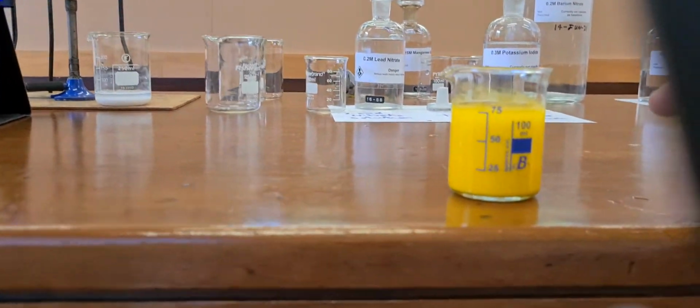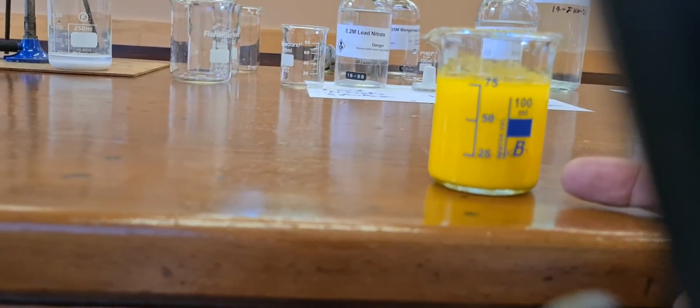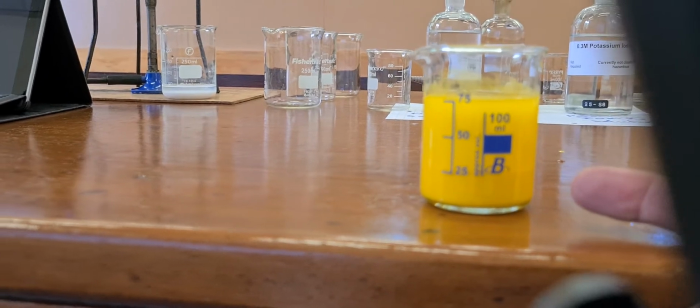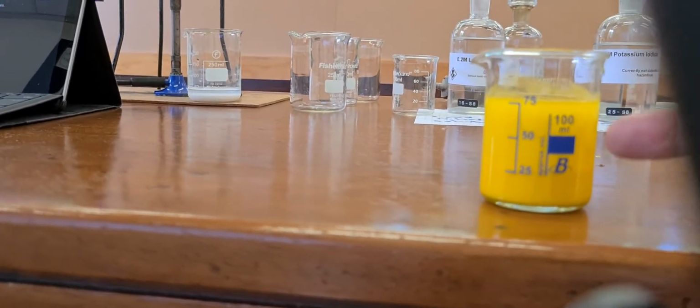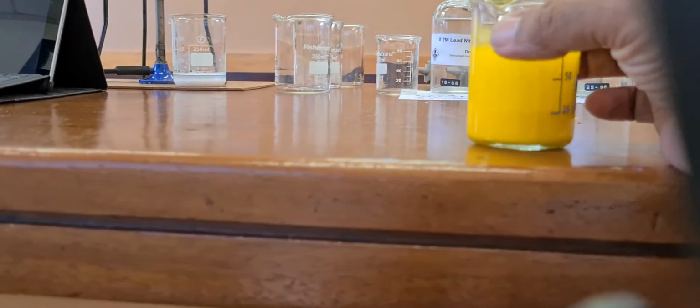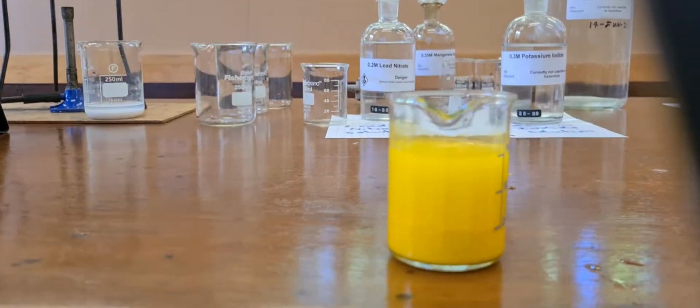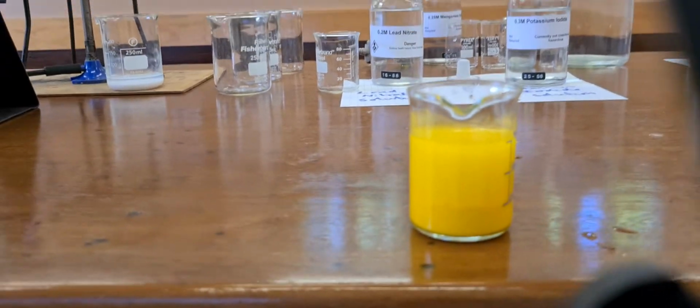Remember that yellow solid? Can you see there's some, where my finger is at the bottom, you can see the solid is settling, the solution above is clearing. Maybe if I turn it around you can see it a bit better. There you can see the solid at the bottom and the solution above is clearing.